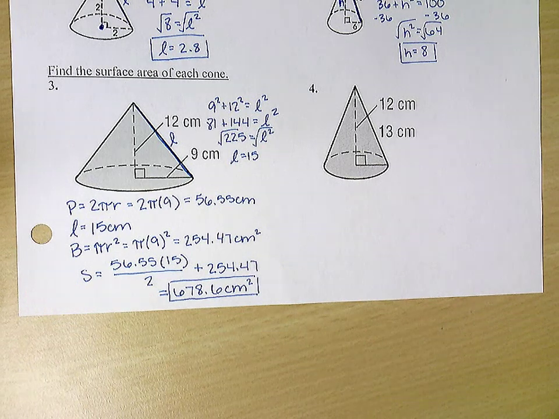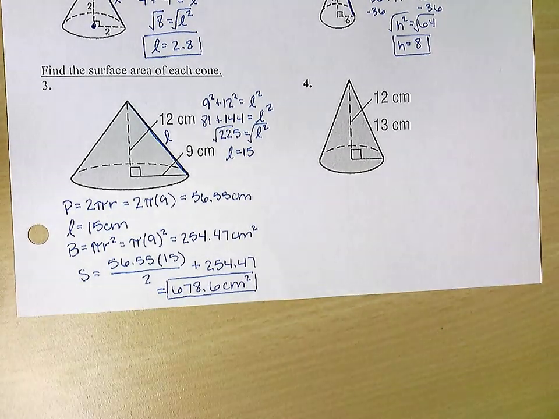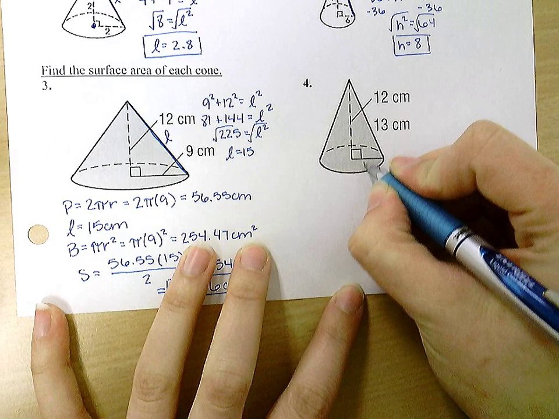Questions on our first example? All right. Next one. So for this one, again, we're finding the surface area of this cone. When looking at this picture, I know I have to find P, which is the perimeter of the base. However, you're not given a radius for this circle. We need to find what that radius is.